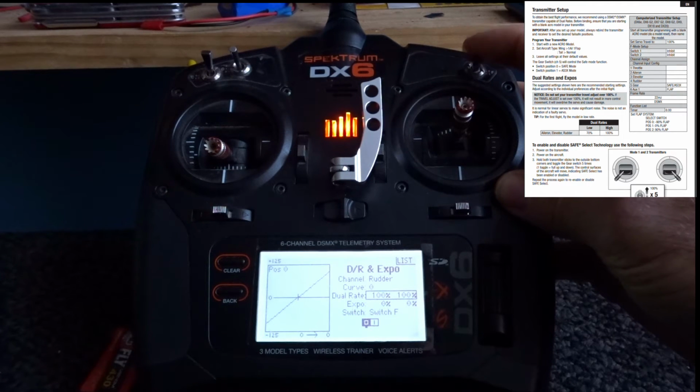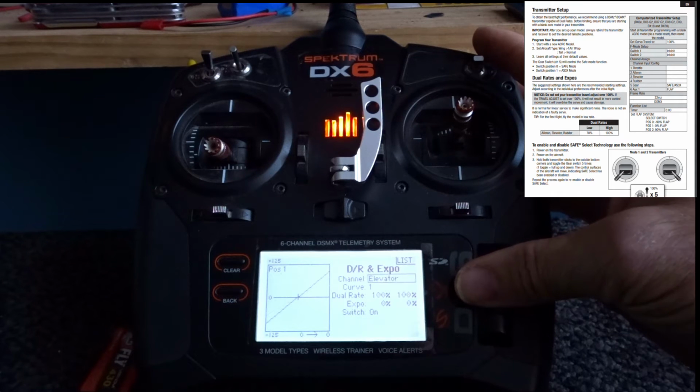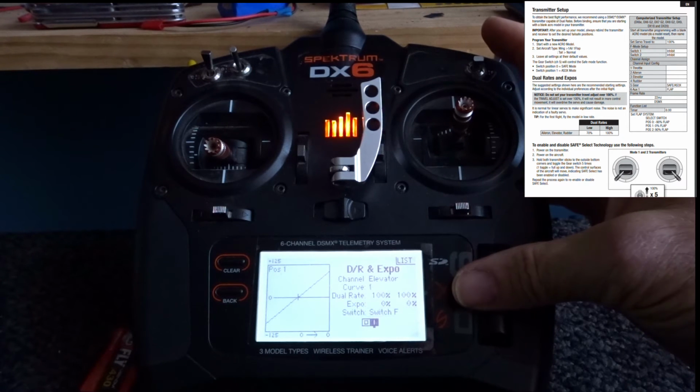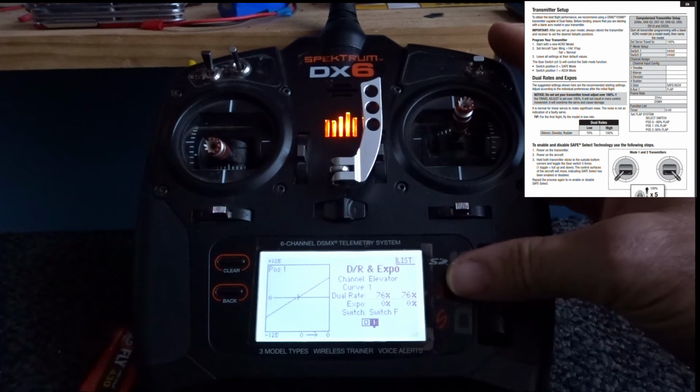So right now we keep it down towards me, and we now go highlight to the rudder and go elevator. Do the same thing, throw the switch, bring it back down, OK, and bring it to 70%.